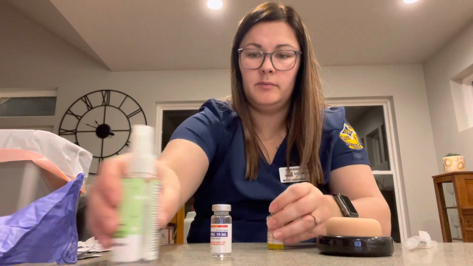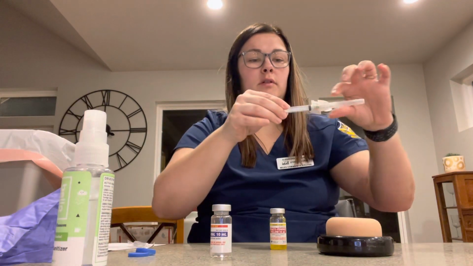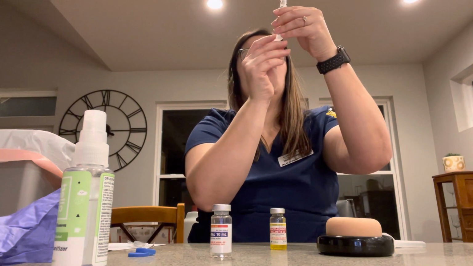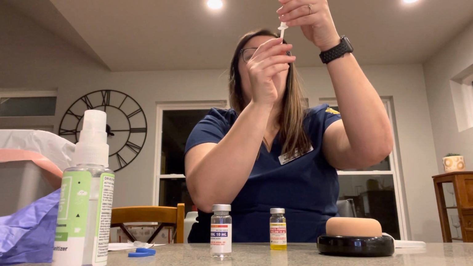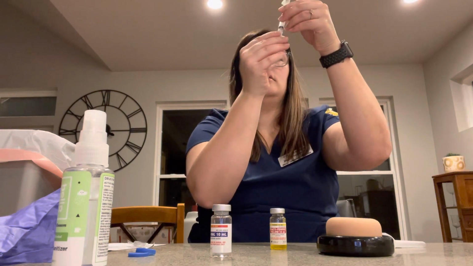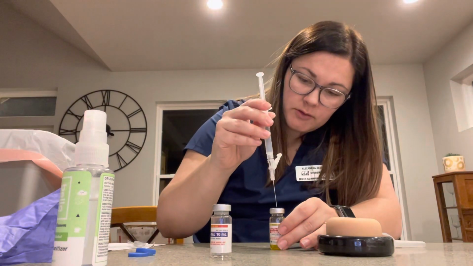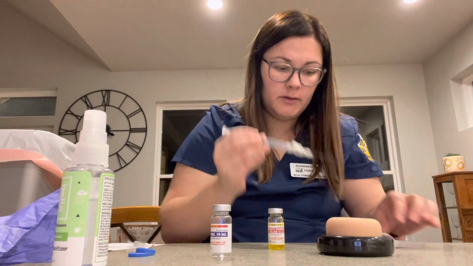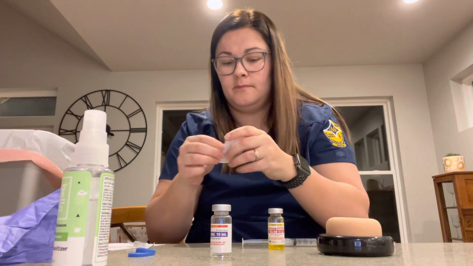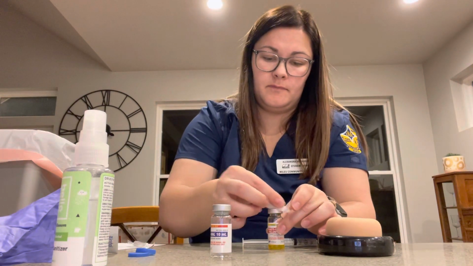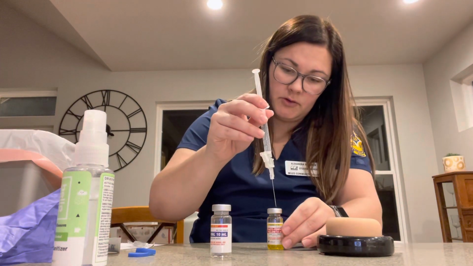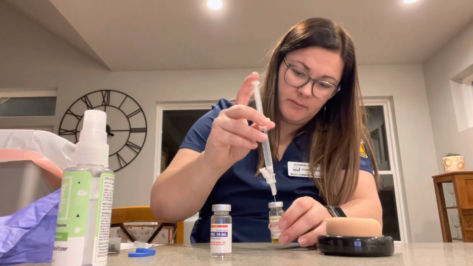Once it is thoroughly mixed, I will uncap my needle and once again pull back 2.8 milliliters of air and add that to my clean vial, giving that a second to dry.